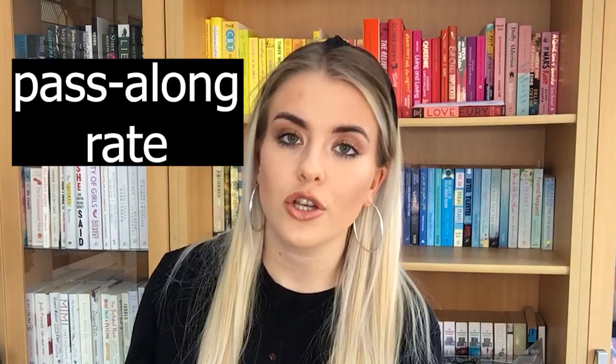The next one is pass along rate, which I find really interesting. It's the rate at which one book is read. So for example, if you were to buy one book from a bookshop and it's new and you read it for the first time, but then you go and lend it to your friend and they read it all the way through as well, the pass along rate there would be 2 because 2 people have already read it. But then let's say they sell it to a charity shop and another person buys it and reads it, that's 3. So the pass along rate is essentially how many people read a single book.